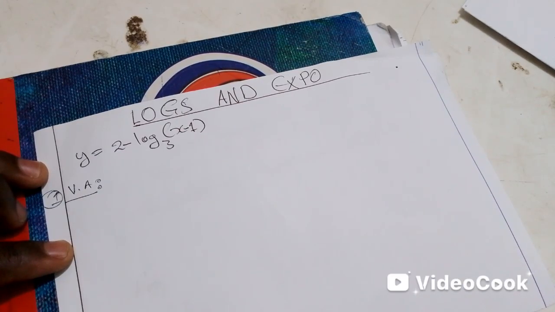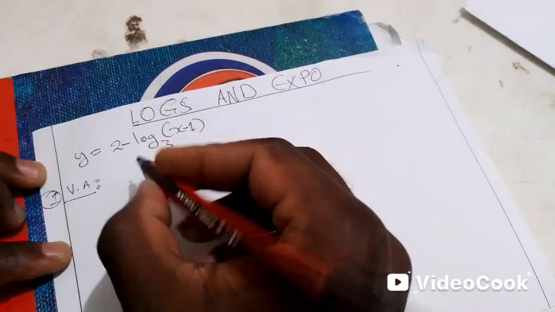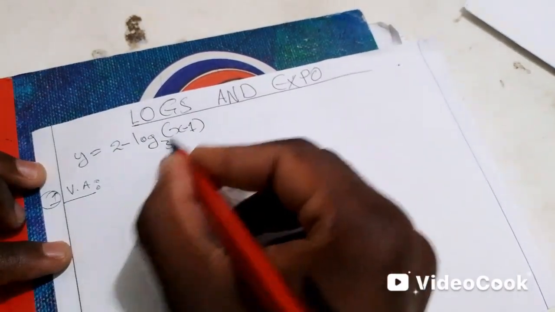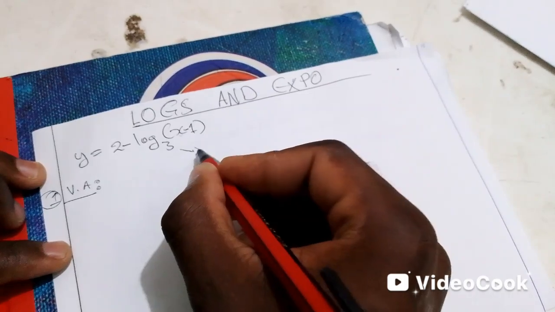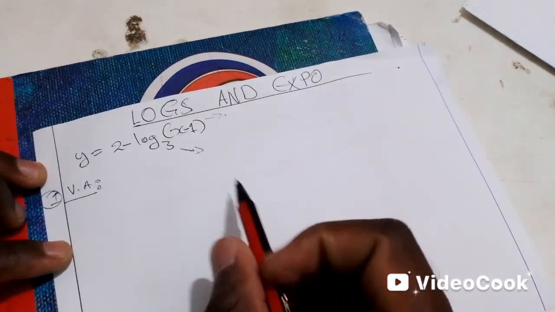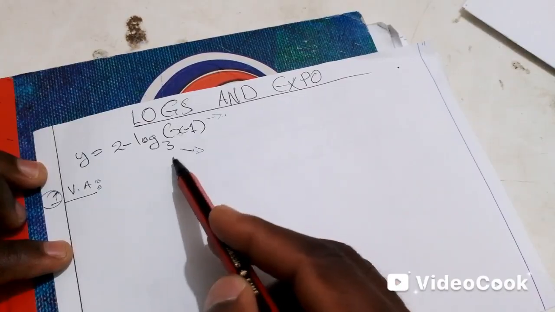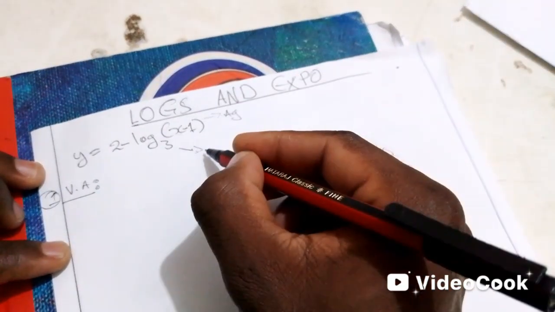If you are wondering what an argument is: when you have a log, it has a number which is known as the base and another number which is known as the argument. So this is the argument and this is the base. Let me just write it there.